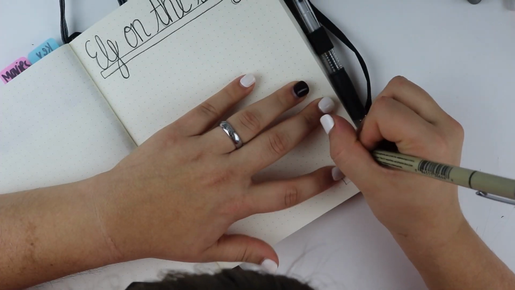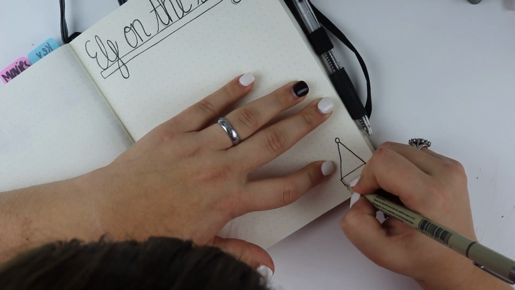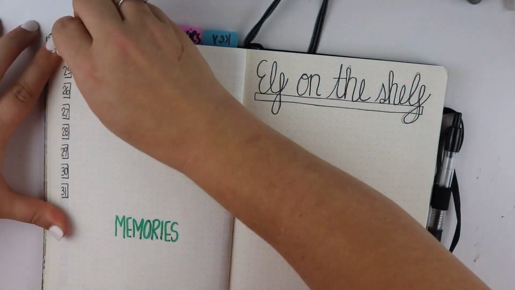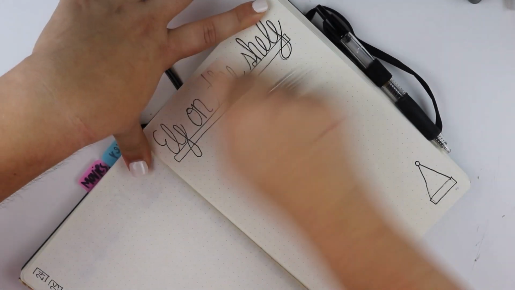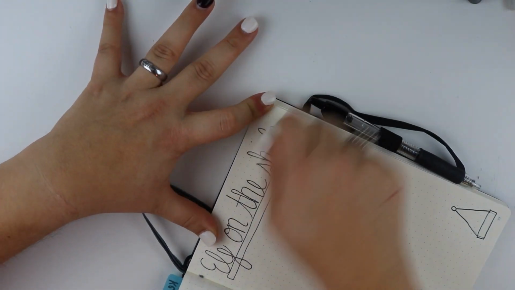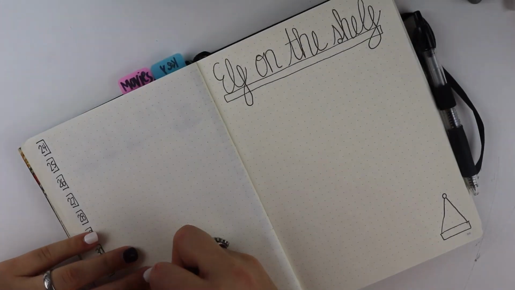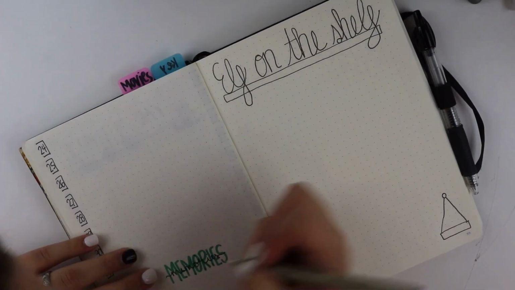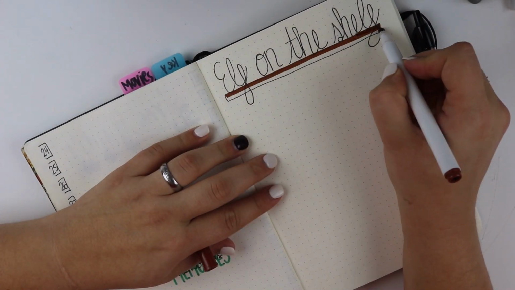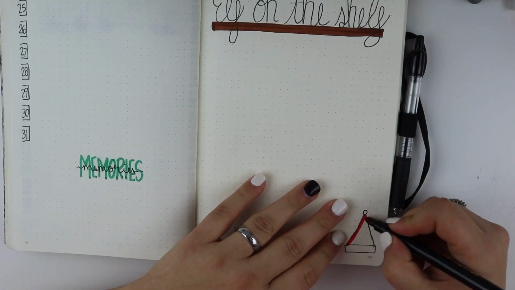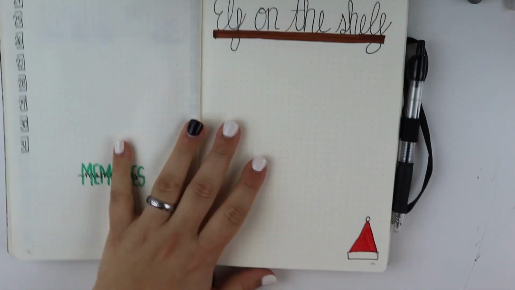And then on the next page, I did an elf on the shelf sheet just so I could keep track of everything he does every single day, just because I'd like to know what my elf does. And that is basically the end of this bullet journal setup. I will go ahead and send you to the outro so you can get a flip through of everything together.